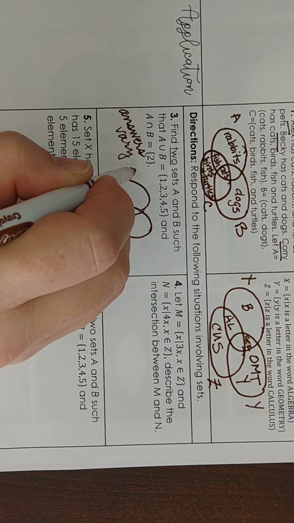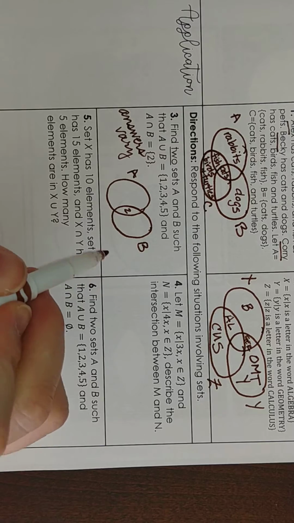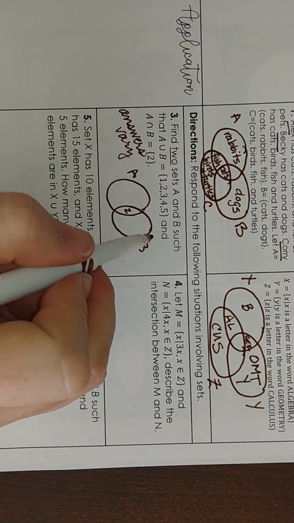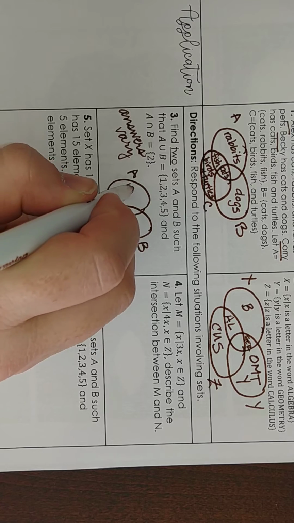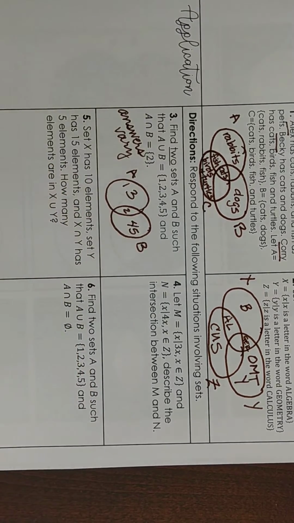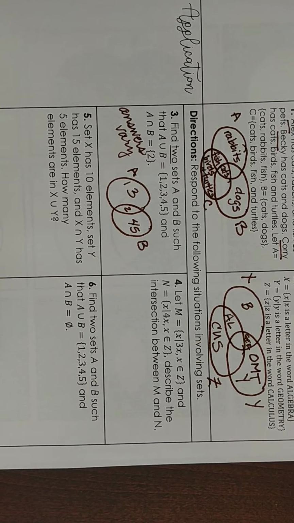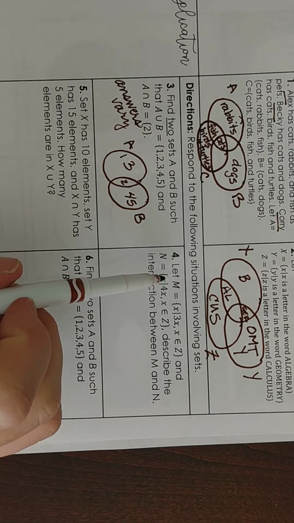So 2 can be the only thing that goes in between, but it doesn't tell me what elements need to be in A, what elements need to be in B. So we can define A as {1, 2, 3}, and B as {2, 4, 5}. All right, let's take a look at the next problem.